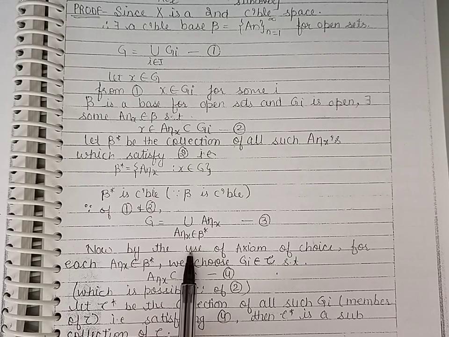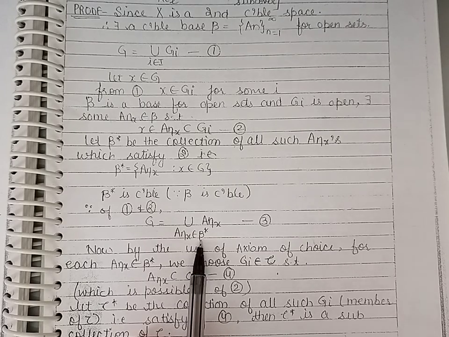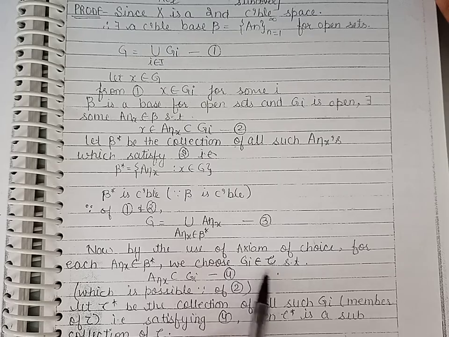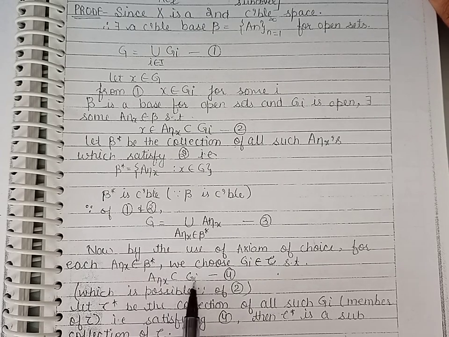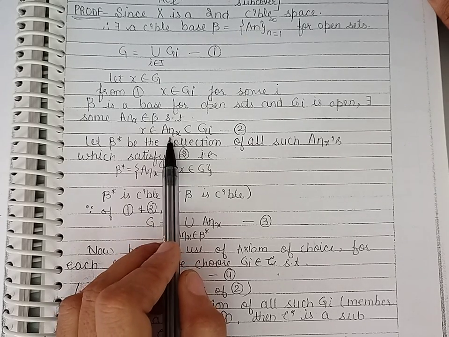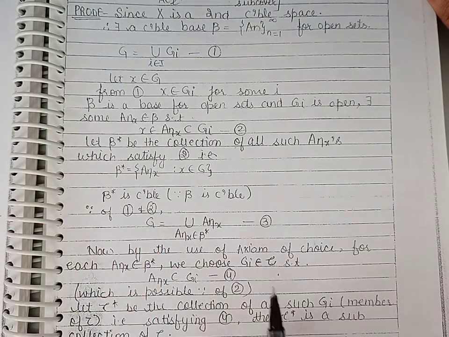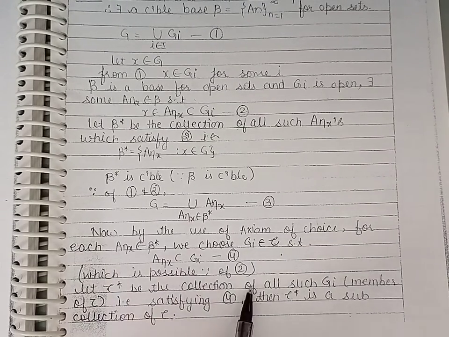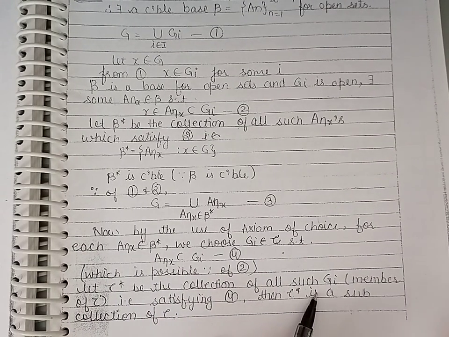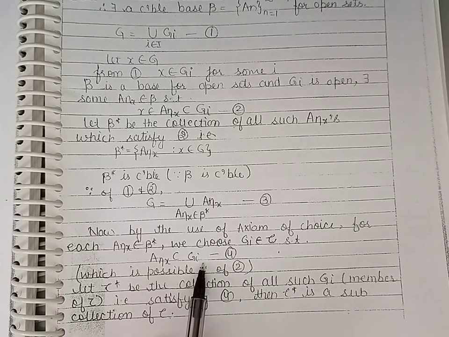So, by axiom of choice, for each A_nx belonging to beta star, we can choose a member G_i from the collection E such that A_nx is contained in G_i. And this is possible because here we can see that A_nx is contained in G_i. Now, let us take E star as the collection of all such G_i's which satisfy this condition, A_nx is contained in G_i.